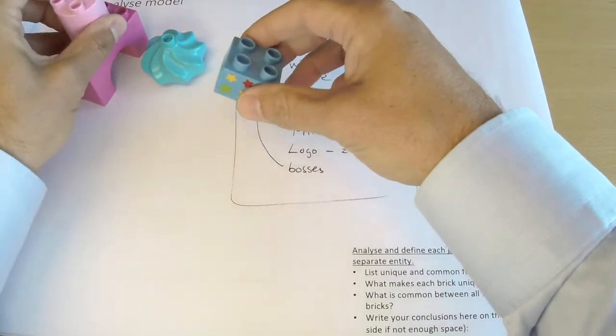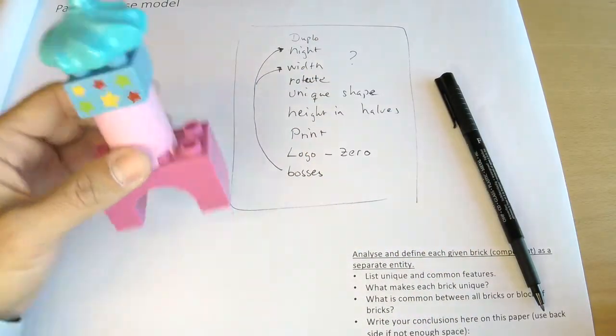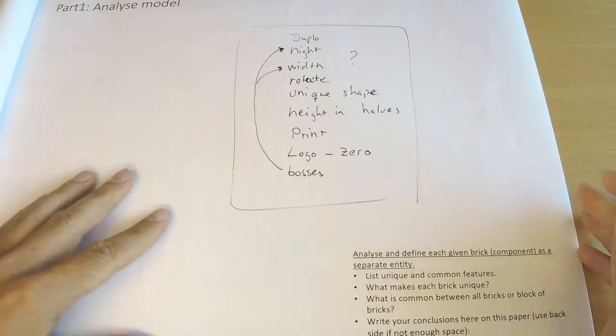So let's put it back together. I think this is somewhat how it was. And move on to part 2.